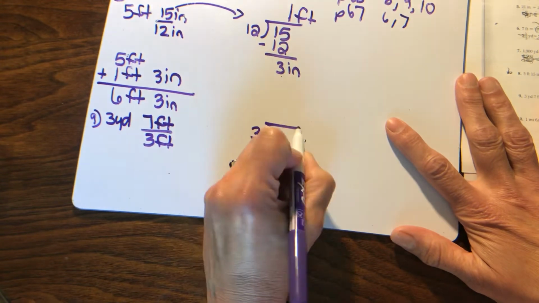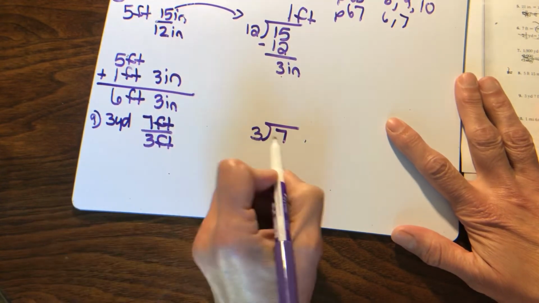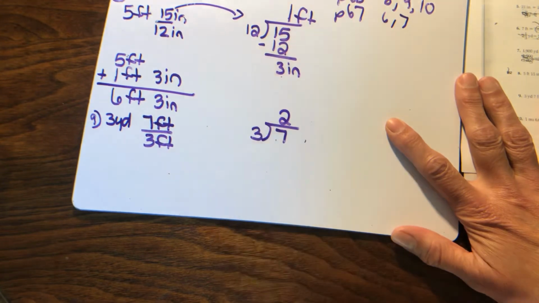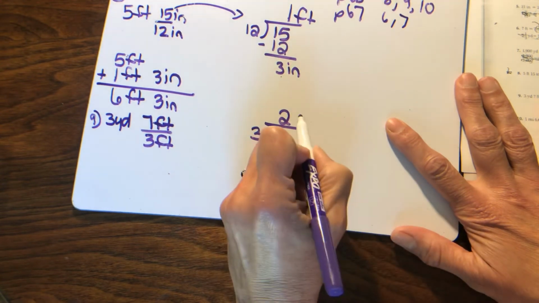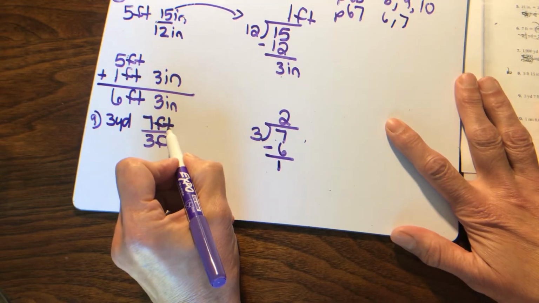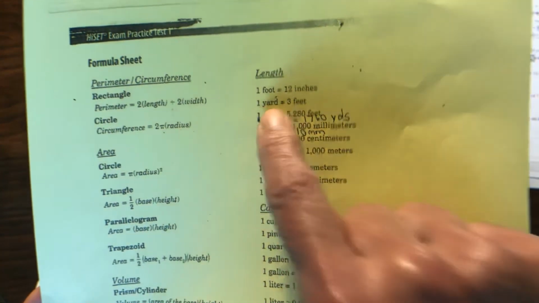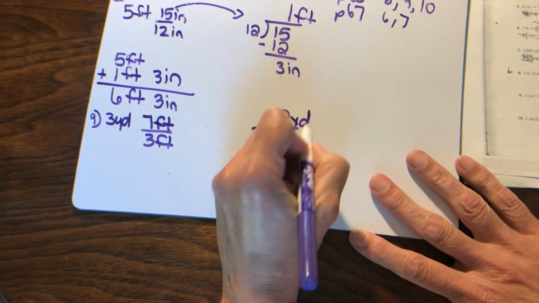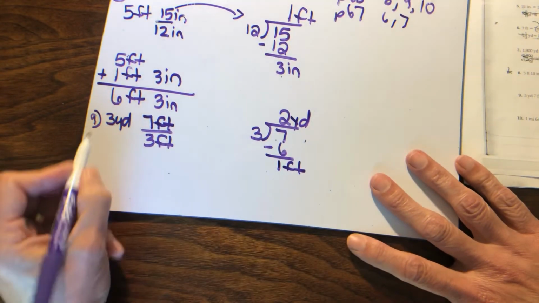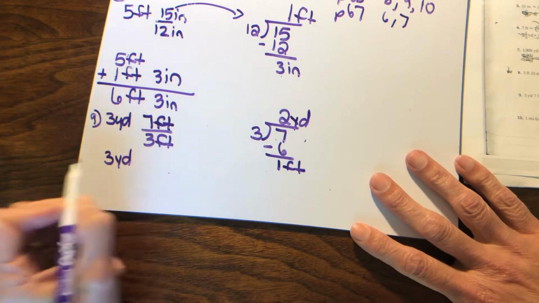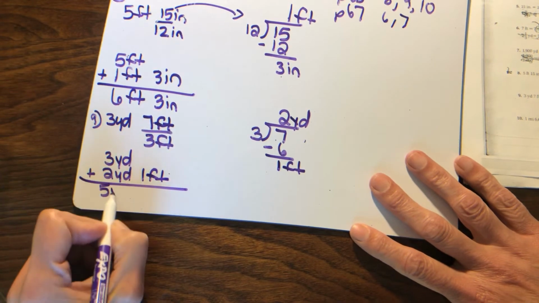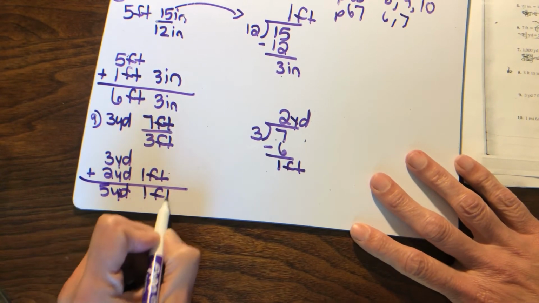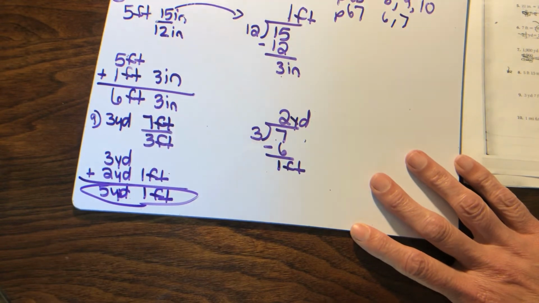Remember, bottom into top. 7 divided by 3. So 3 goes into that. Do it on your calculator if you need to. 2 times 3 is 6. Subtract. So that now went from feet to what's up from feet. What's the next biggest unit from feet? Yards. So that's 2 yards and 1 foot left over. Wait, there's more. 3 yards plus 2 yards with 1 foot. That gives you 5 yards and 1 foot as your answer. Okay?